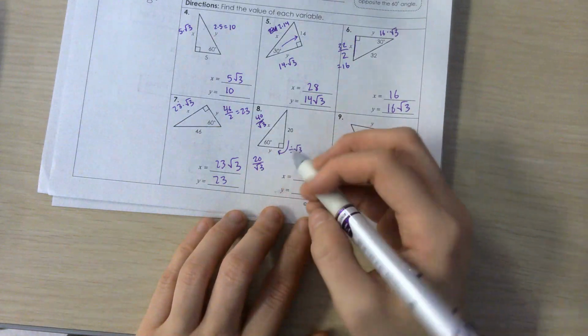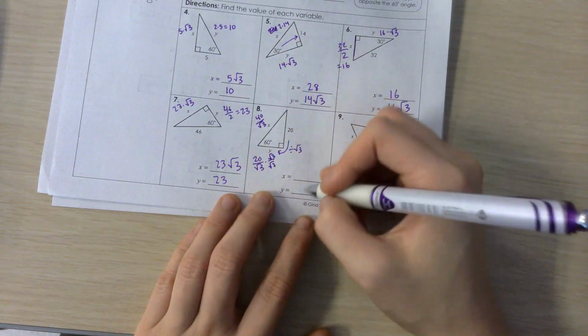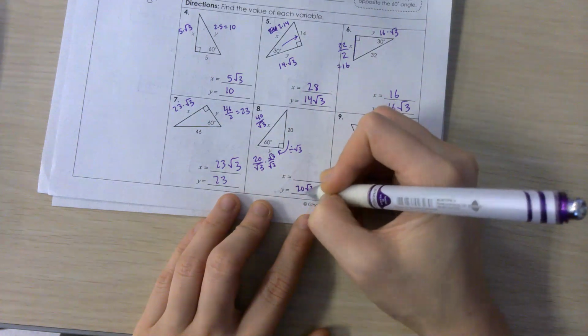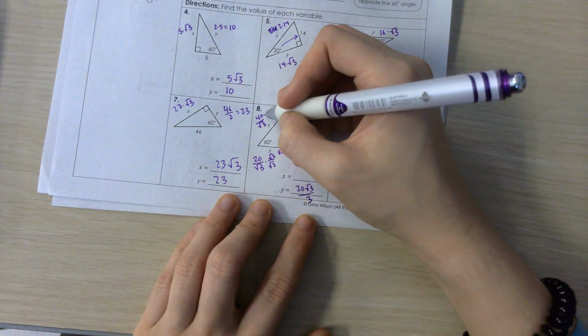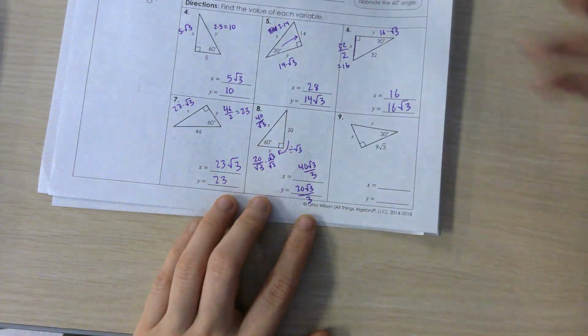But we want to simplify. We want to get the radical out of the bottom. So our y is actually going to be 20 root 3 over 3. And then our hypotenuse is going to be 40 root 3 over 3.